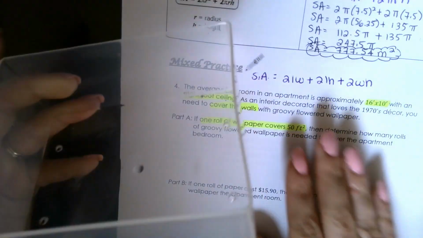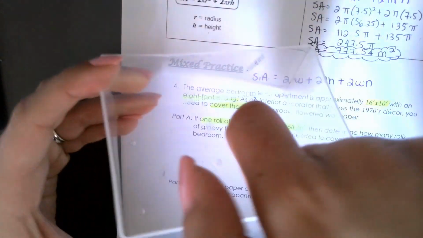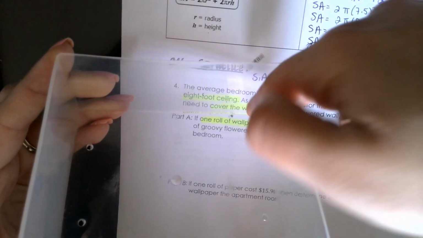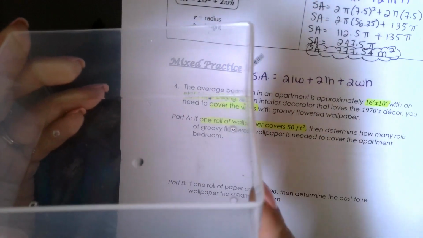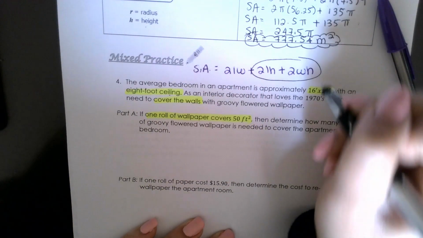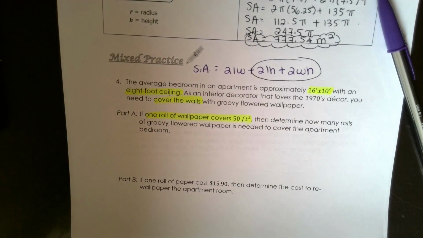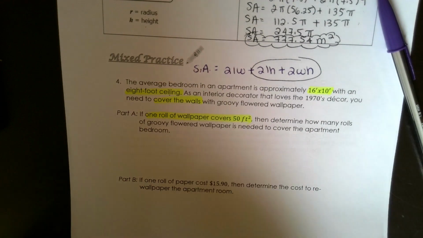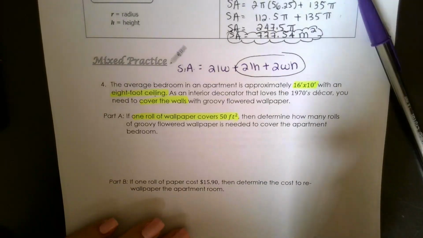Because you're not putting the wallpaper on the floor or the top, you don't need your length times width. You need the length times your height. You need your width times your height for the walls. So all you need for this problem is this ending: your height with your width and your length with your height. You don't need length times width because that means you're just multiplying the ceiling or the floor. So let's go ahead and do this.